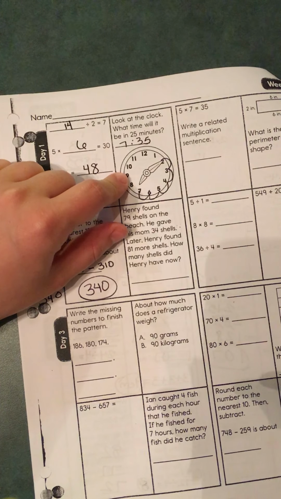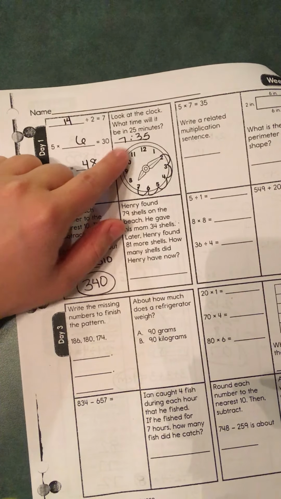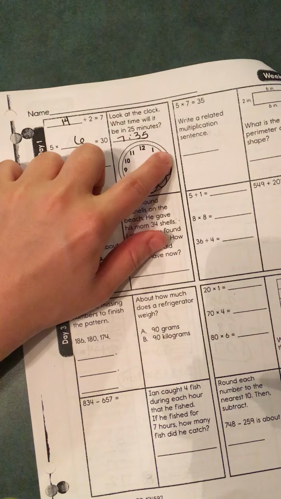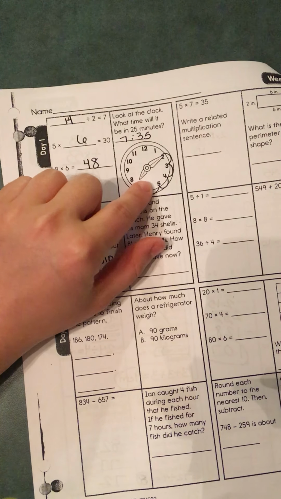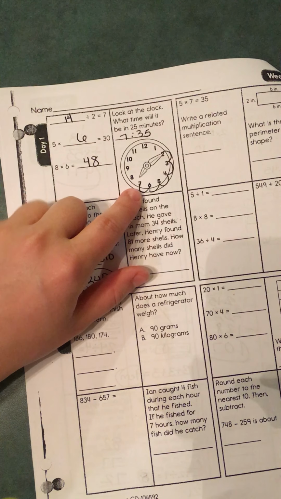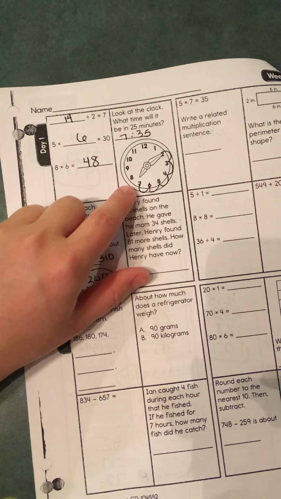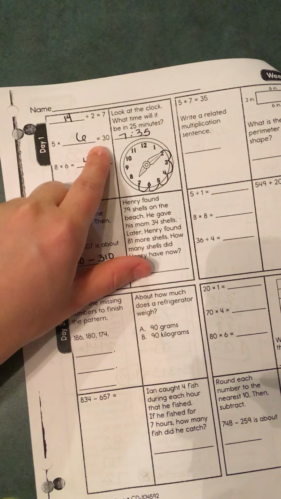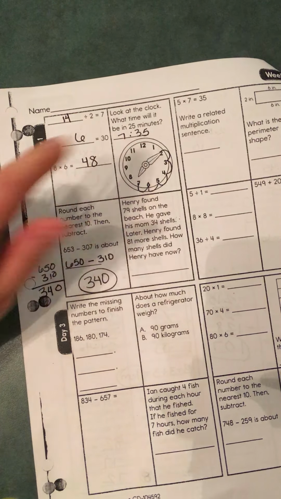Now here it's not asking the time, it wants to know what time will it be in 25 minutes, so we had to count up. 5, 10, 15, 20, 25, and in 25 minutes the minute hand will be on the 7, the hour hand will be a little bit more past the 7, but we'll be in the 7 o'clock hour and 35 minutes into the hour.